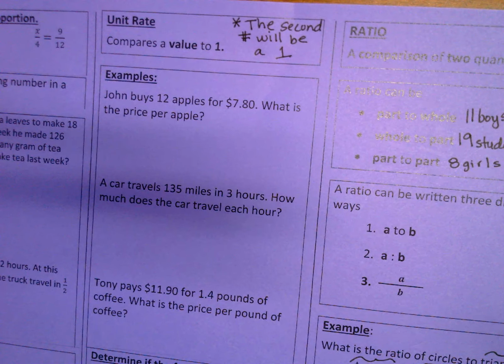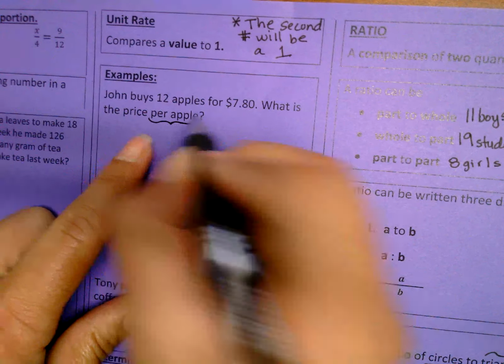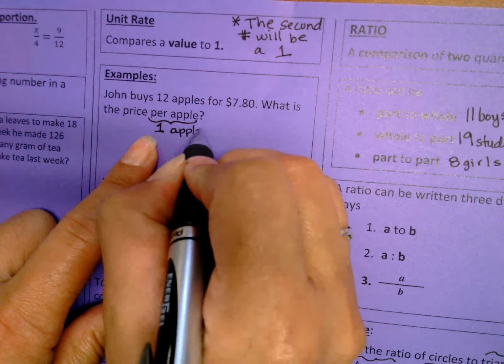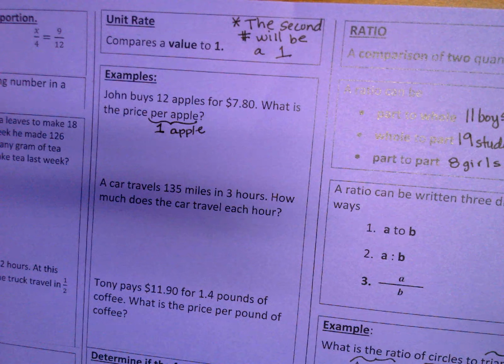John buys 12 apples for $7.80. What is the price per apple? How am I going to write this ratio if they're telling you per apple? You see this part right here? Underline it for me. This is fancy for 1 apple. So guess where that 12 goes if eventually I'm going to want that apple to be a 1. Am I going to put it on the top of my fraction or the bottom of my fraction? The bottom, because the unit rate always has a 1 at the bottom.